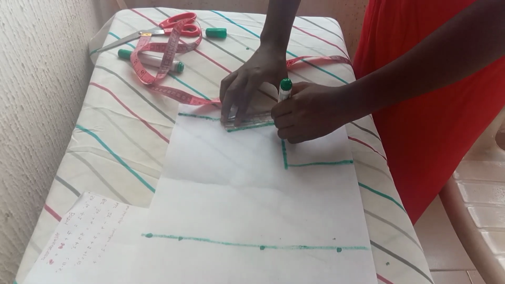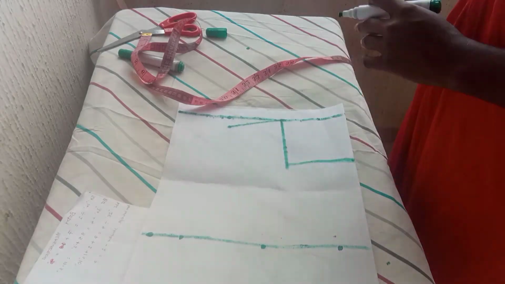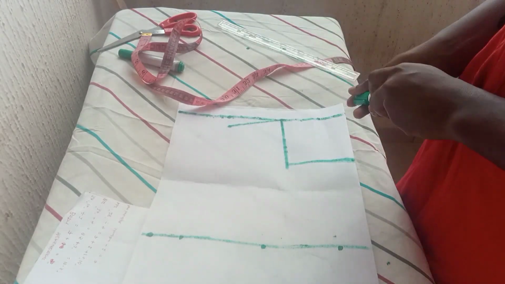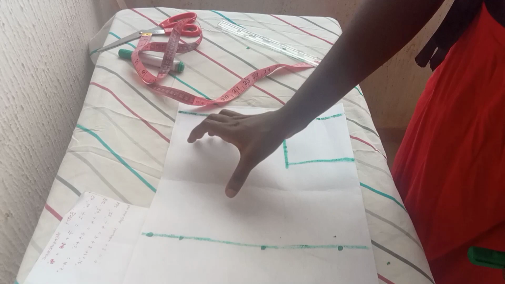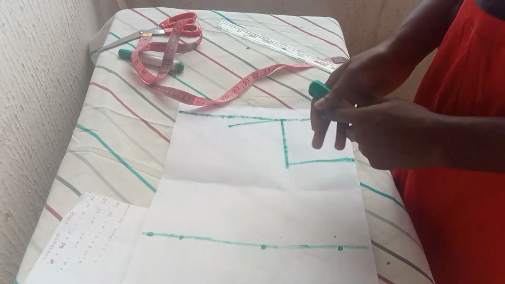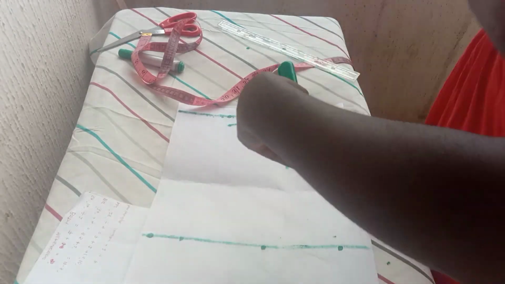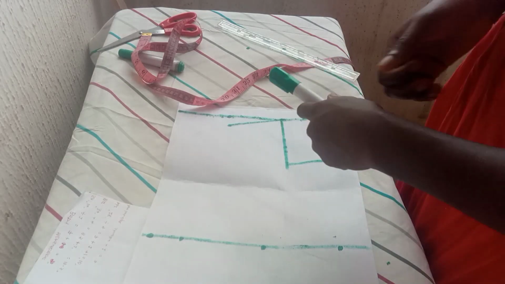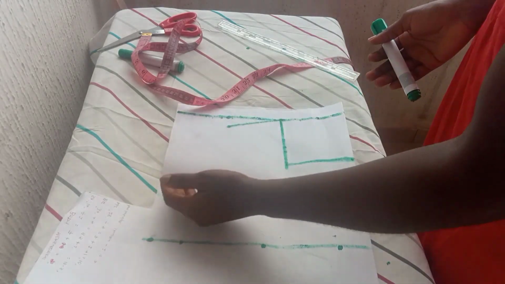So that is it. So this is my shoulder slope. The next thing we are going to mark out now is our armhole depth, or our armhole. That is that curve now, the curve for your armpits. This is the space we are going to use for it.